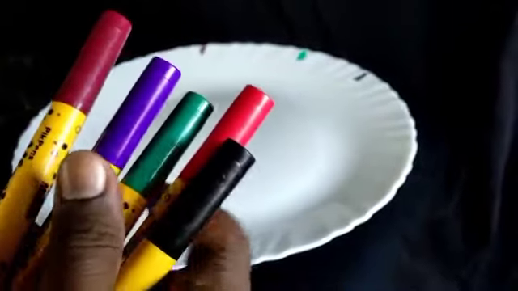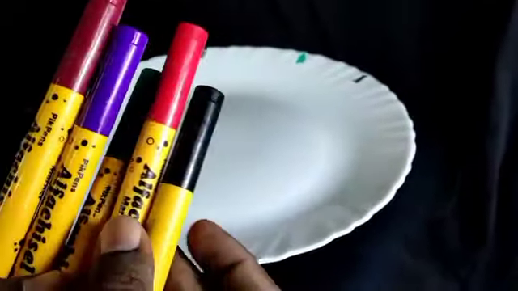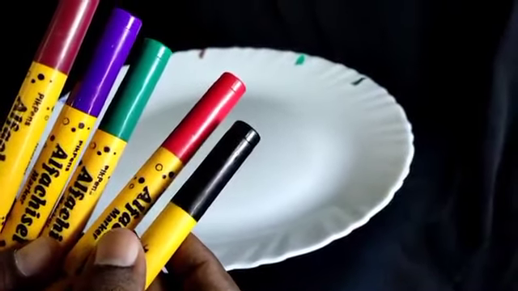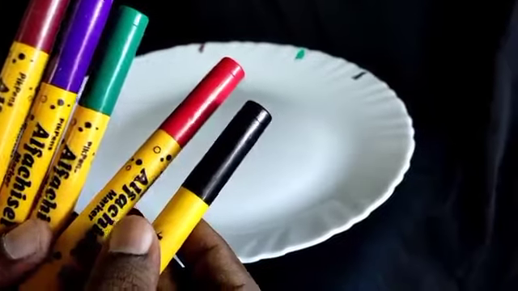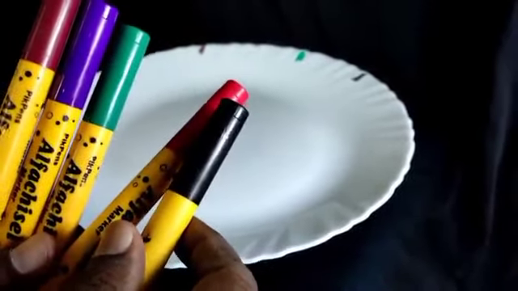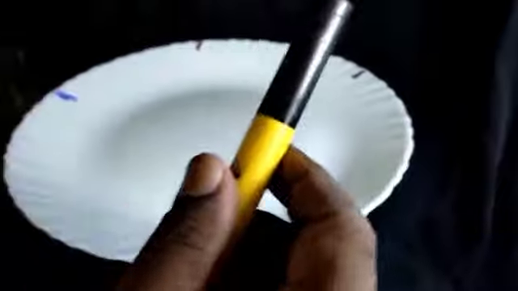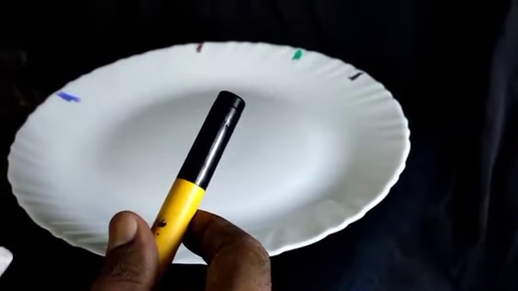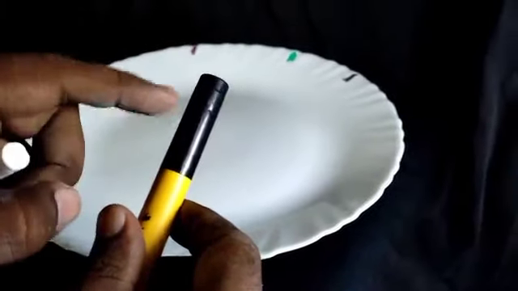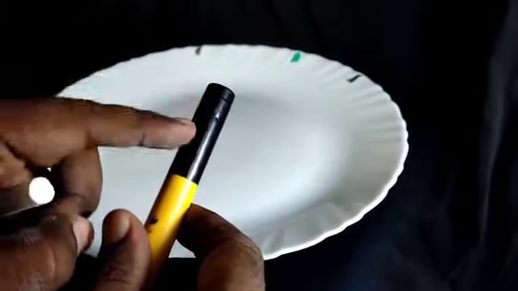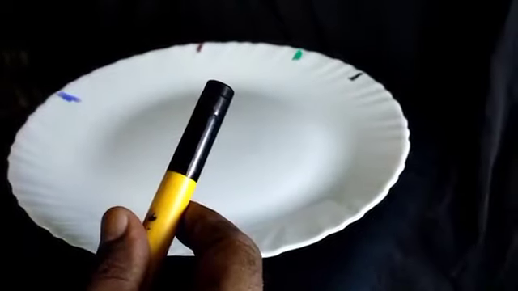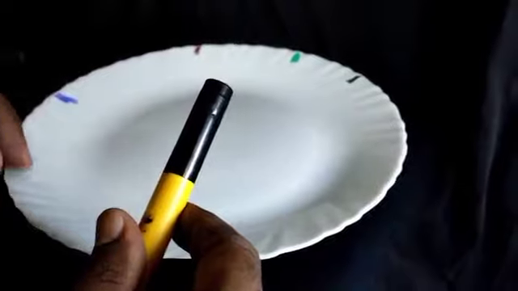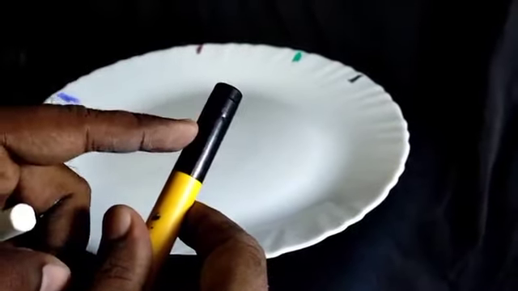Children, have you seen these anytime? You might have sketched many of your books or diagrams with the help of these sketches. Now, what is the color of this sketch? Black color, very good. Are there any colors in this, or only one color is there? Only one color? Let us try to see how many colors are hidden in this.